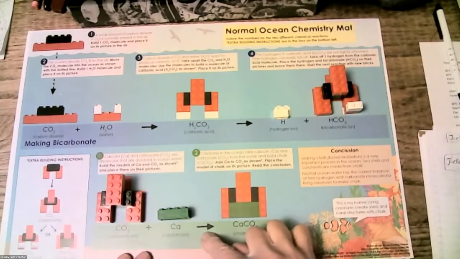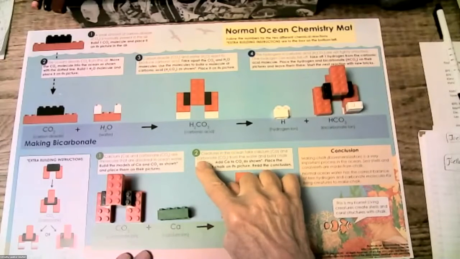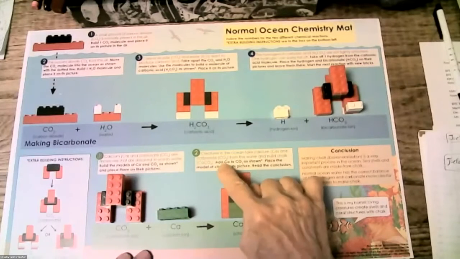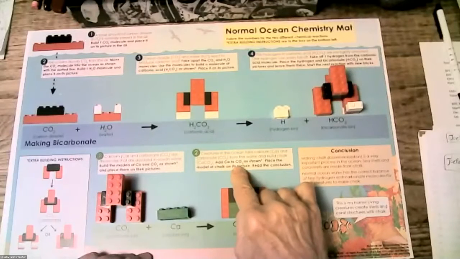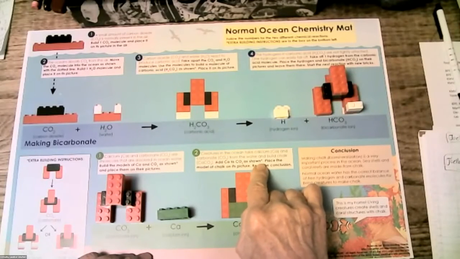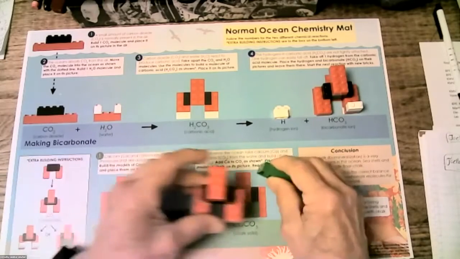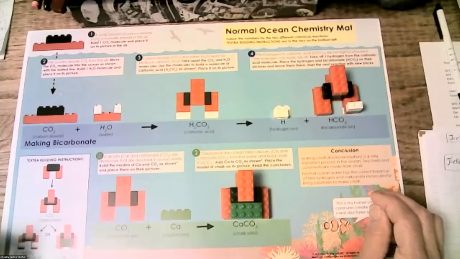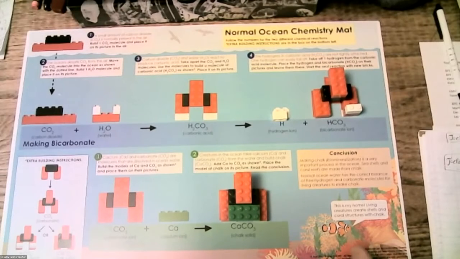And now we can see we're going to have a chemical reaction. So we're going to read step 2. Creatures in the ocean take calcium and carbonate from the water and build chalk. So add calcium to the CO3 as shown and place the model of chalk on its picture, and then we'll read the conclusion. So now, oh, this is really cool. It turns out chalk is solid. So this is really a different reaction which shows how clearly we've made a new product.